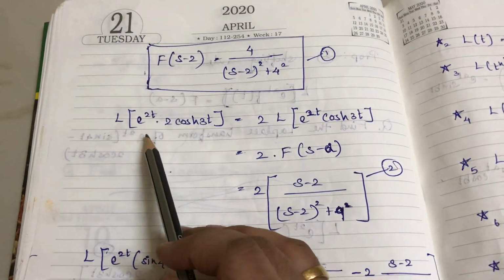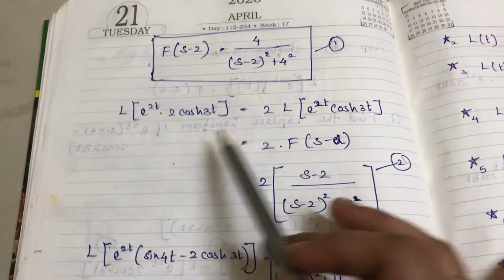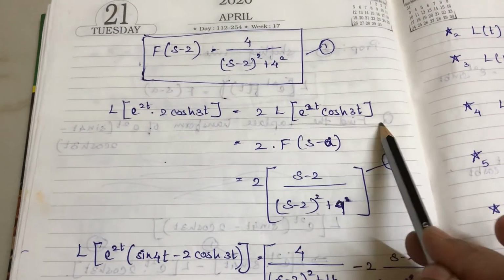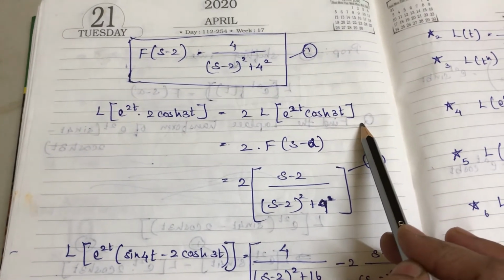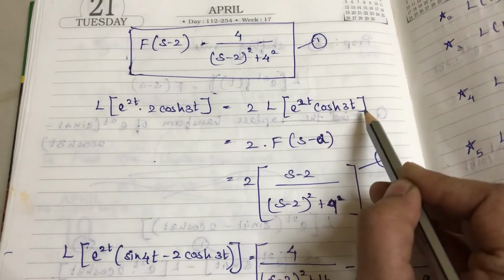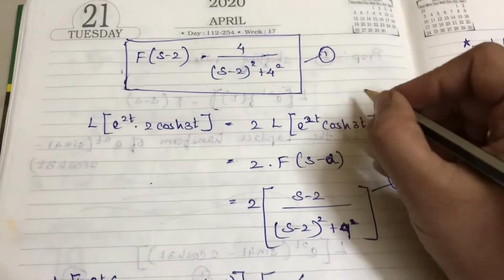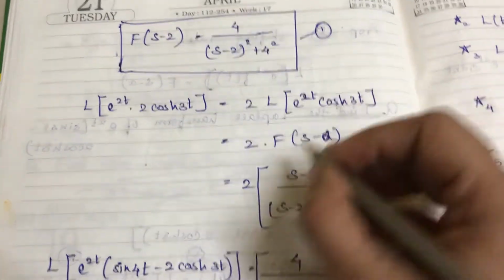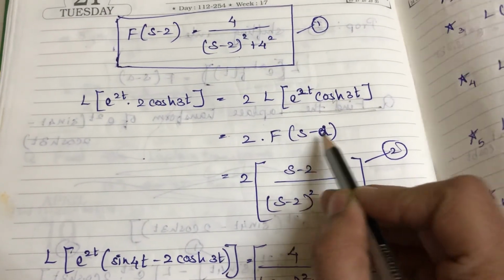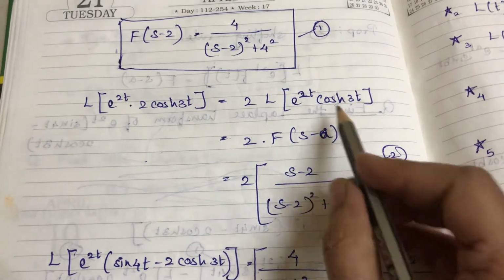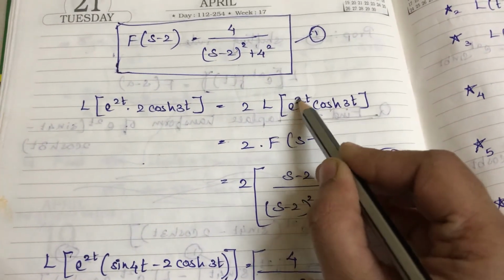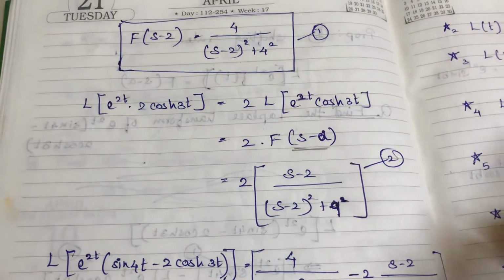The second one is e power 2t into 2 into the cos. 2 is a constant, so I'm just taking it outside. So I just wrote this thing. Here you can see cosh 3t. If it is cosh 3t, you can write it as f of s minus 2, because a is 2 here, so s minus a.